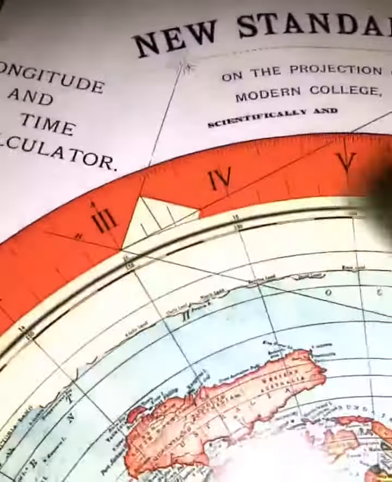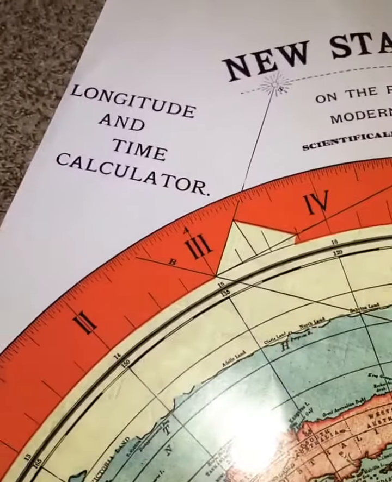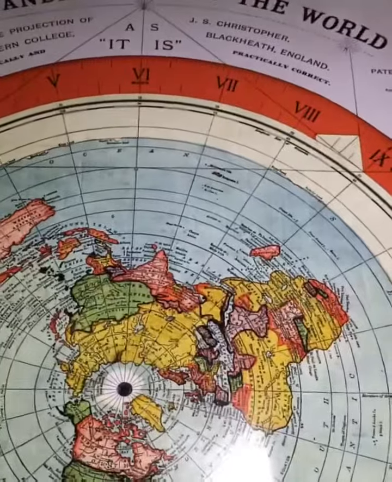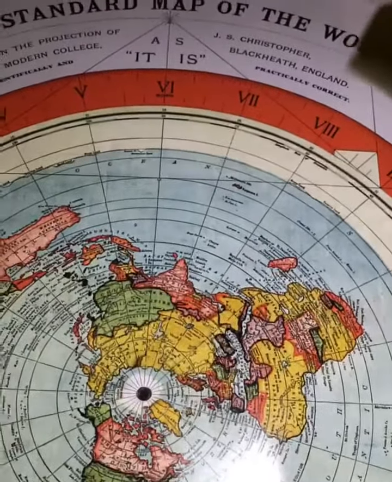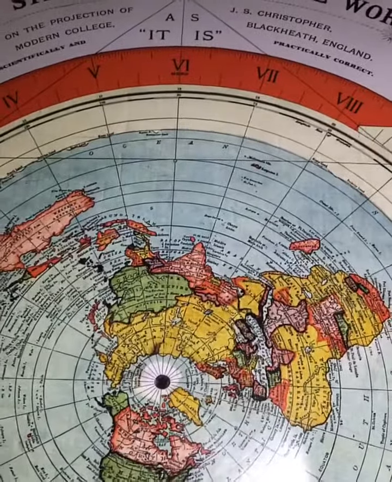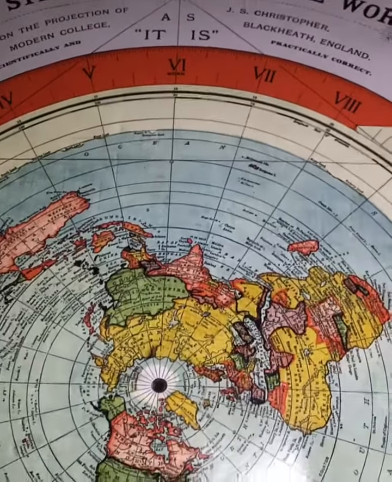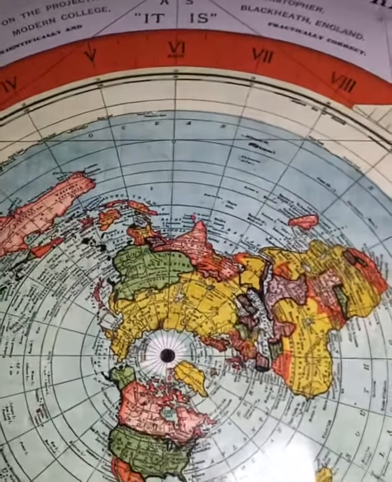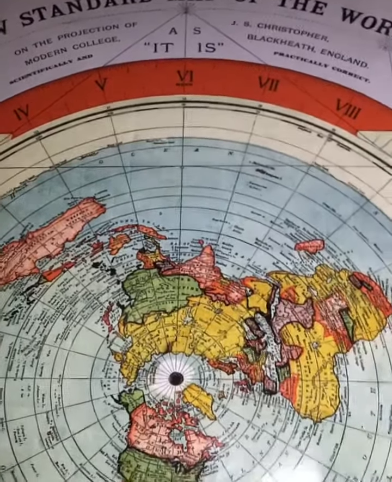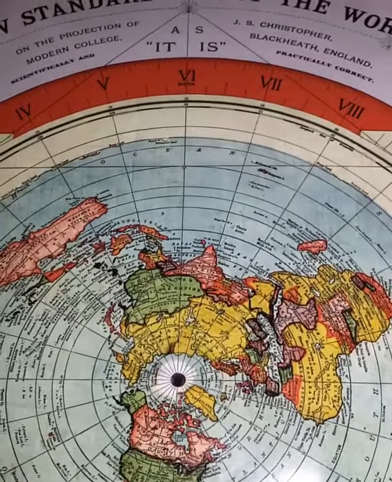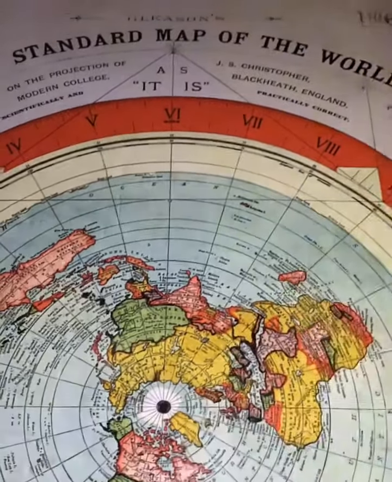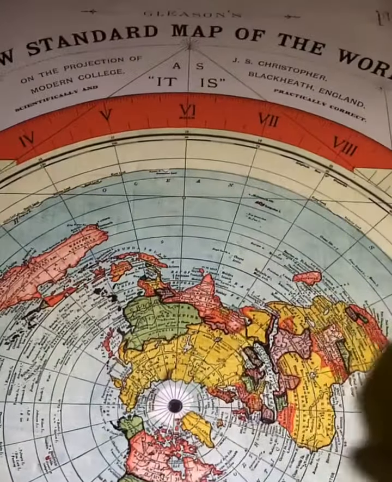Now, if you're wondering why the map says time calculator, well, it's really, really simple. For thousands and thousands of years, all the ancients used a sundial to tell the time. Okay? Now you have to remember this. They even taught you this in school, that the sundial was used to tell time. Now, if we use a ball, a spinning ball, and the sun, it doesn't work. But I'm going to show you how this works. Check this out. It's really, really simple.